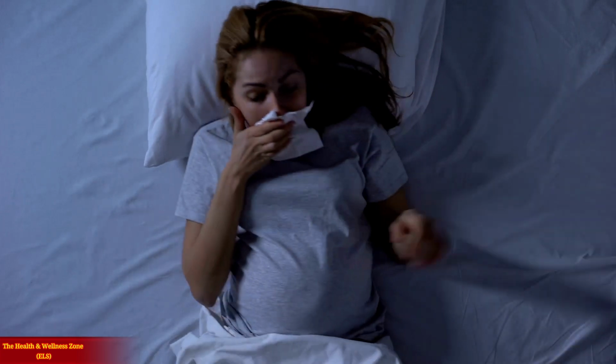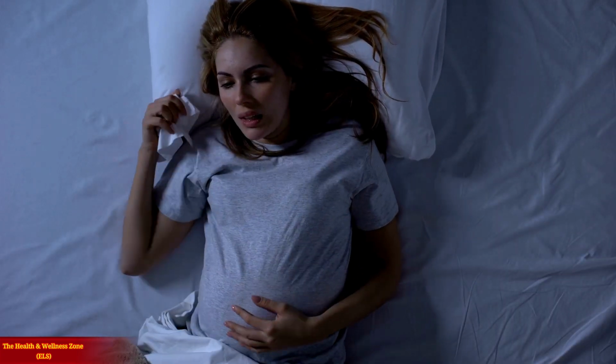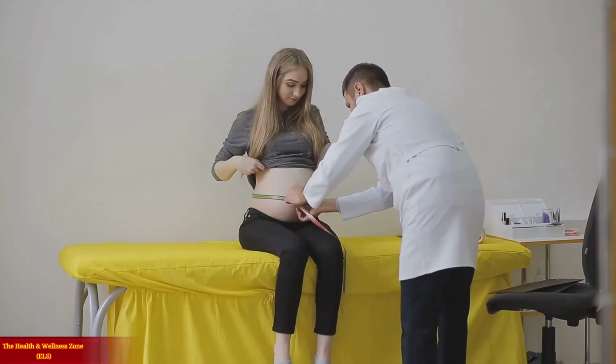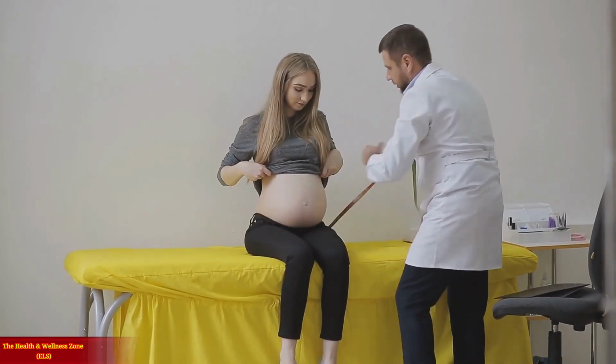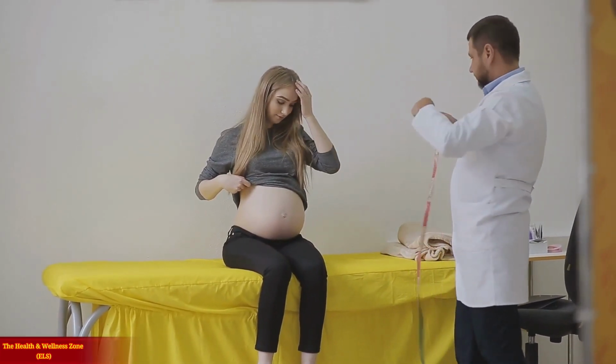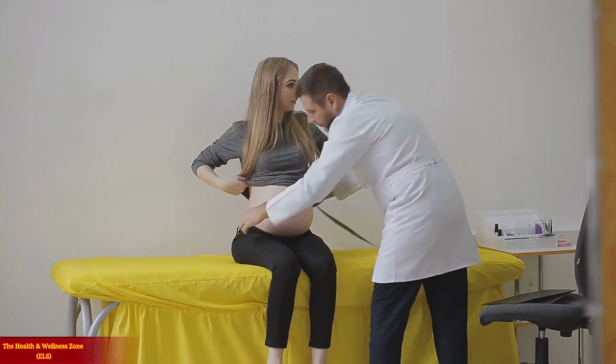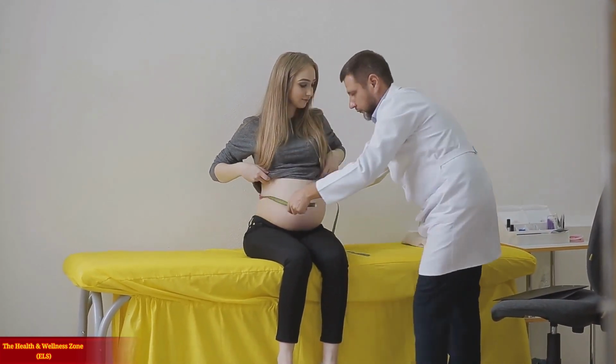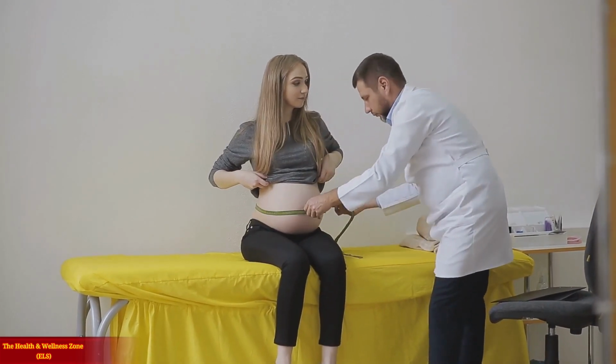This is due to the unusually high levels of pregnancy hormones produced in a molar pregnancy. An enlarged uterus is another sign to watch for. In a molar pregnancy, the uterus may grow faster than expected for the gestational age, making your belly appear larger than it should be at that stage.